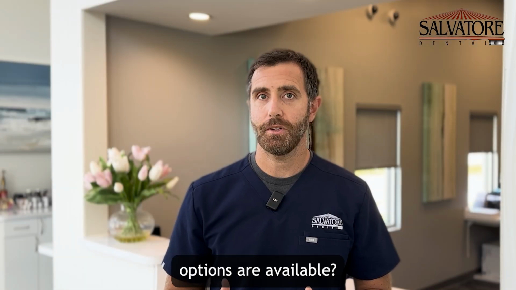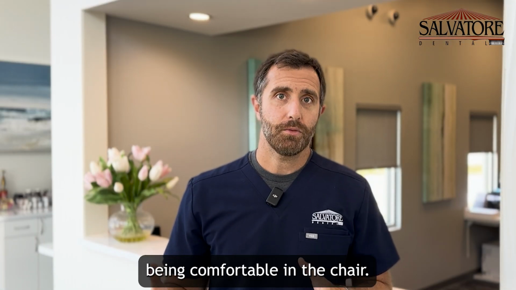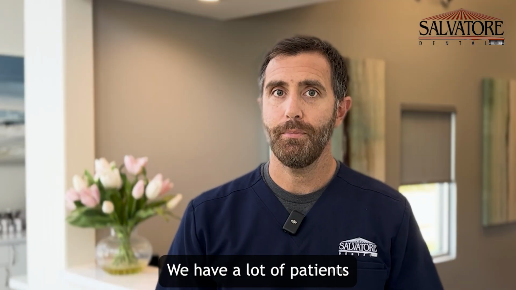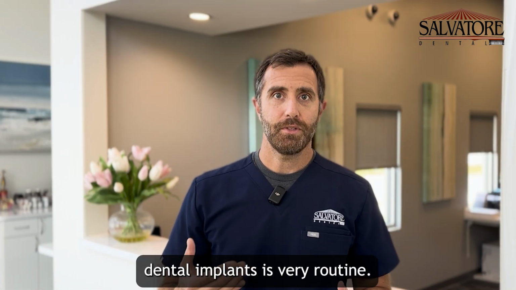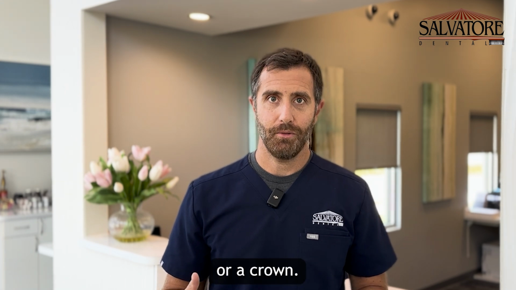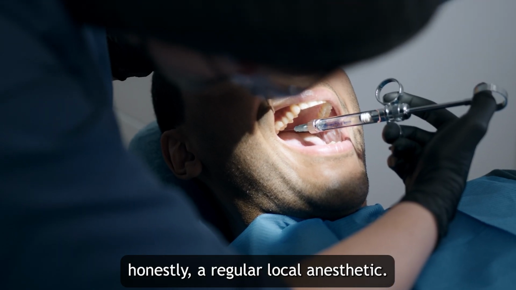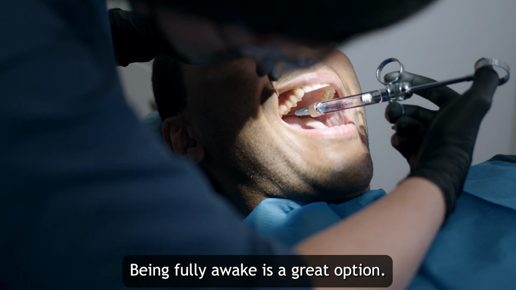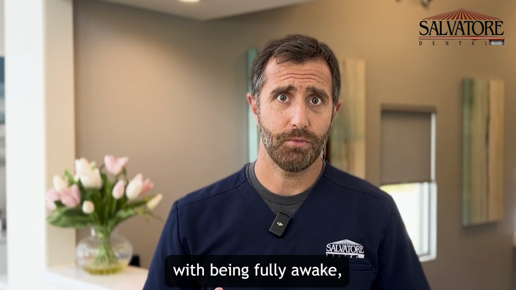What sedation options are available? We really have a whole bunch of different ways we can help our patients with being comfortable in the chair. We have a lot of patients who are very comfortable. The way we do dental implants is very routine. It's almost like a filling or a crown. If you're comfortable with a filling or crown, then honestly, a regular local anesthetic, being fully awake, is a great option. It's a very fast procedure. You can drive yourself. We get really great results with being fully awake.